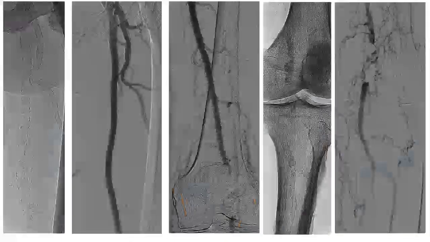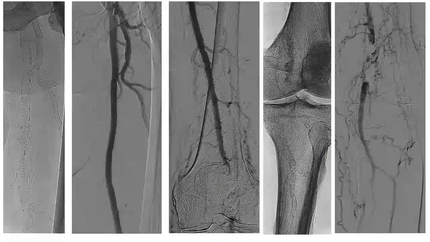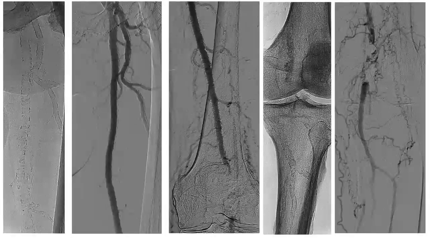There is a heavily calcified lesion in the popliteal artery and a massive short occlusion of the popliteal artery.